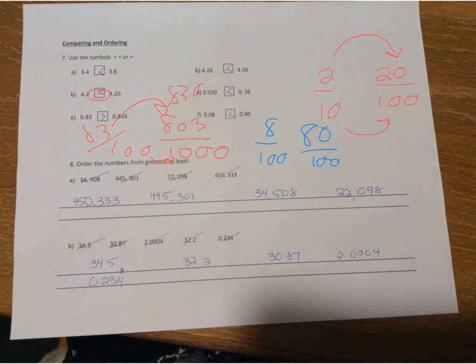So let's see, 445 thousand or 450 thousand. Well, we know 450 is greater, so 450,333. Once I've used it, I cross it out. My next one is 445,301. Cross it out. Then I go to the 34,508. Lastly, 22,098.